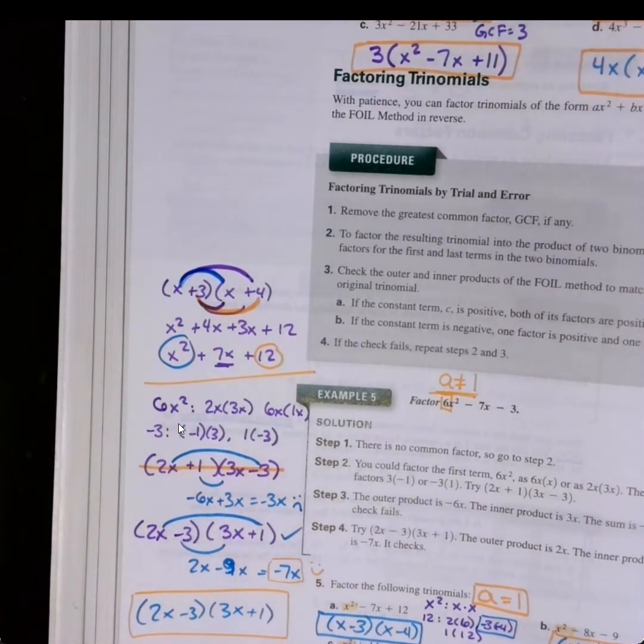All right. Now, there is a way to be more systematic about this. It's called the AC method instead. So I'm going to show that method real quick on just some other paper. And then you get to decide which method you like.